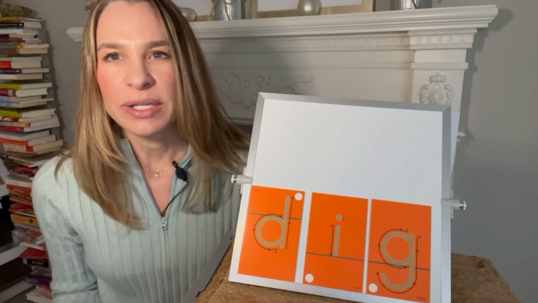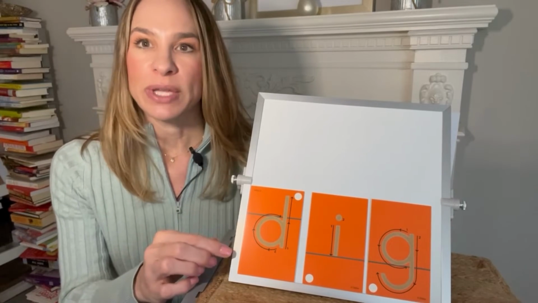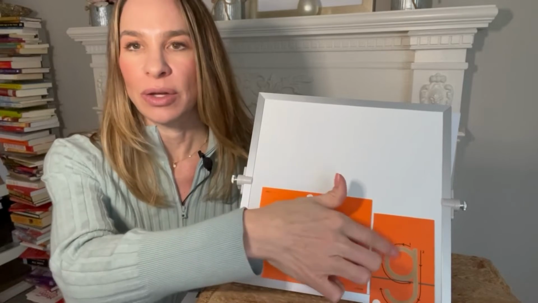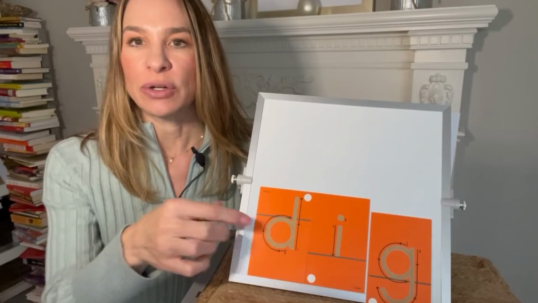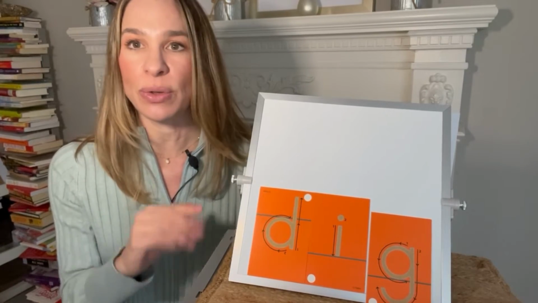So another exercise for encoding could be using sandpaper letters or shaving cream. You say the word dig, and then they say ig while they're tracing it. So they're saying the name out loud, they're saying the letter sound out loud while tracing it. This actually does do the multisensory.